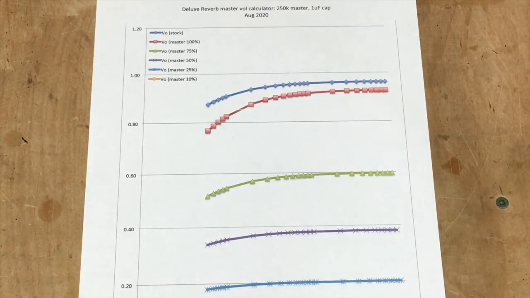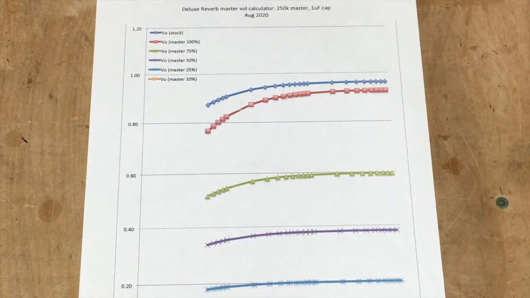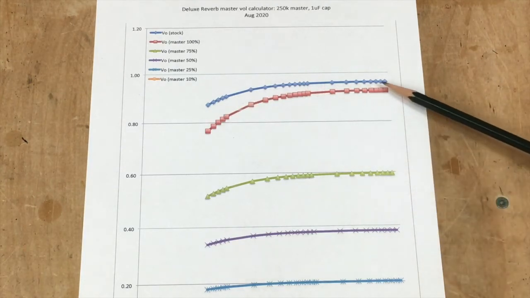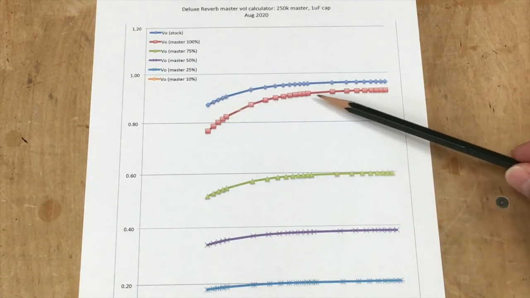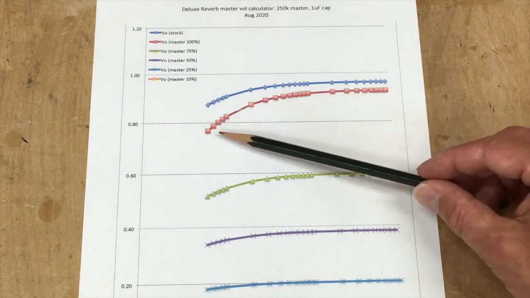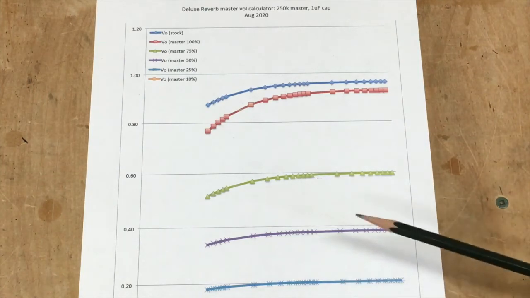So this is what happens if you plug in a 250K potentiometer. You throw in a value of 1 microfarad for the C2 capacitor, which is quite large. This is the result you get. So this top line here is the stock circuit, and this is the response of the stock circuit. This red line here is the response of the master volume circuit with the master all the way up. This is the response at 75%, 50%, etc., on down.